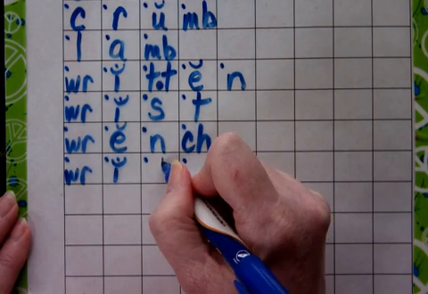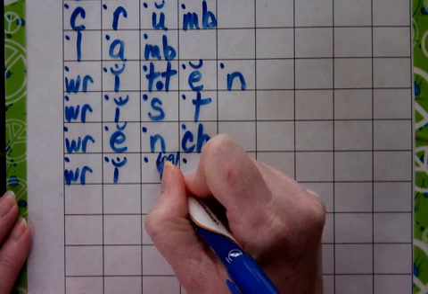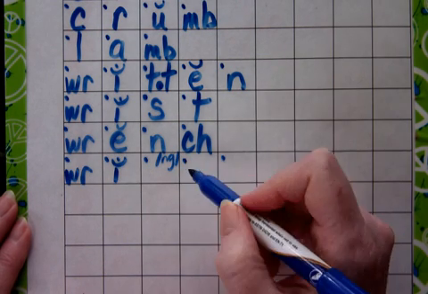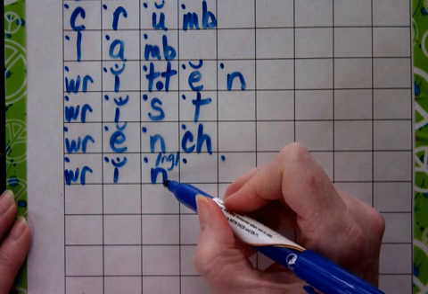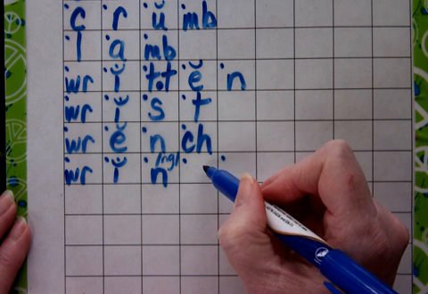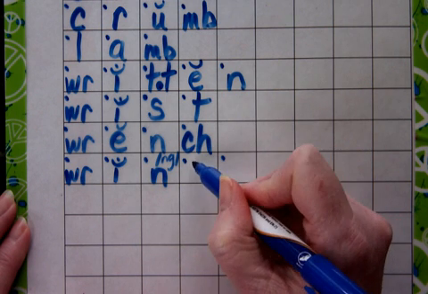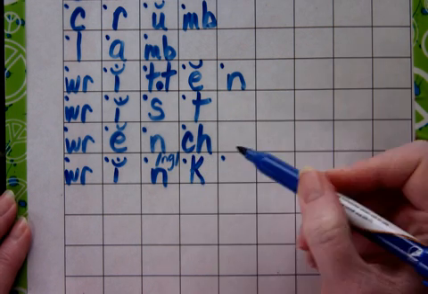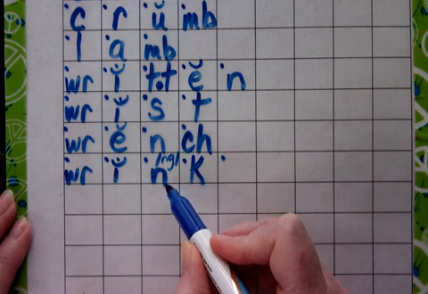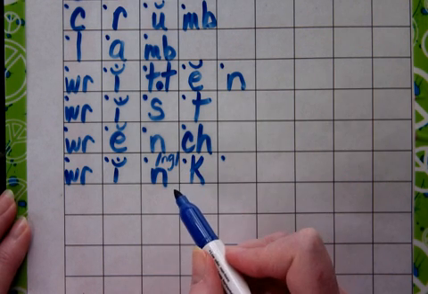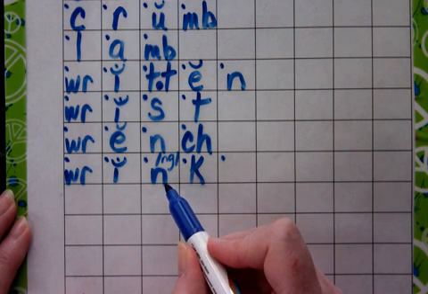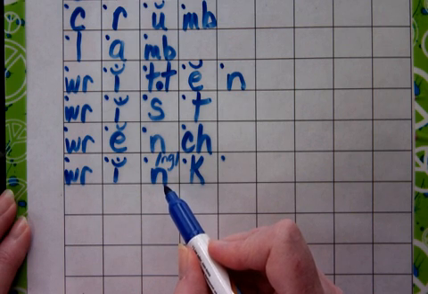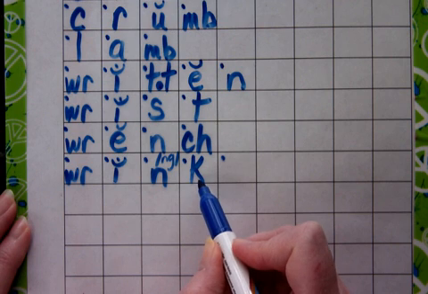Let me put that in here. NG sound. It is spelled with the N. The reason why the N says the NG sound is because of the next sound. K, spelled with a K. If I say wrinkle, it sounds weird. It's hard to say. If I put the N sound where it's supposed to be, my tongue up behind my front teeth, wrinkle, it's hard to say because the next sound is made in the back of my throat.